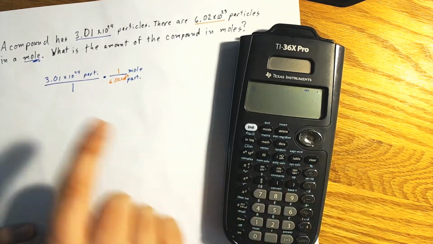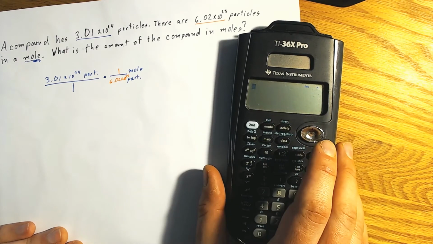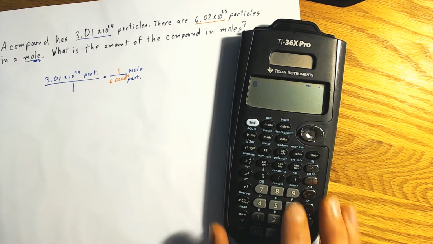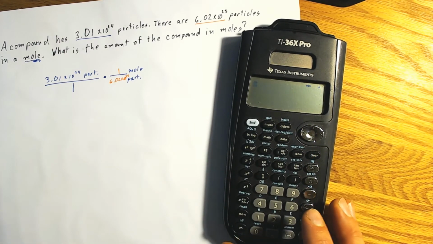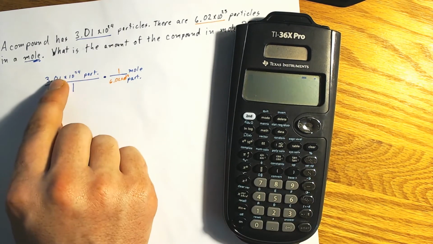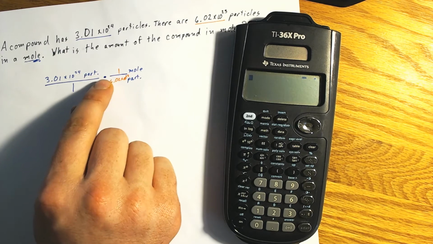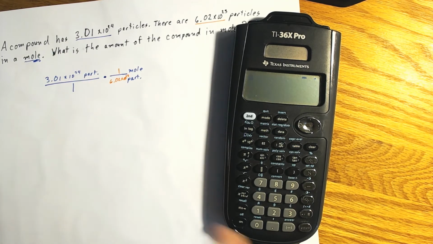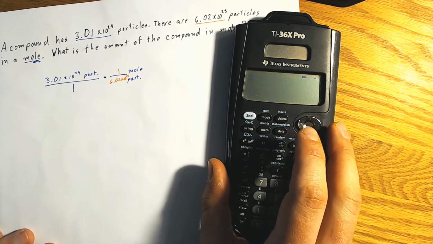So this calculator may be a little different than what you're using. You may be using a cell phone calculator to do this, or one on your computer. But we're going to put in scientific notation. If you need help figuring out how to put scientific notation in the calculator, let me know, and we can do a quick video on that.